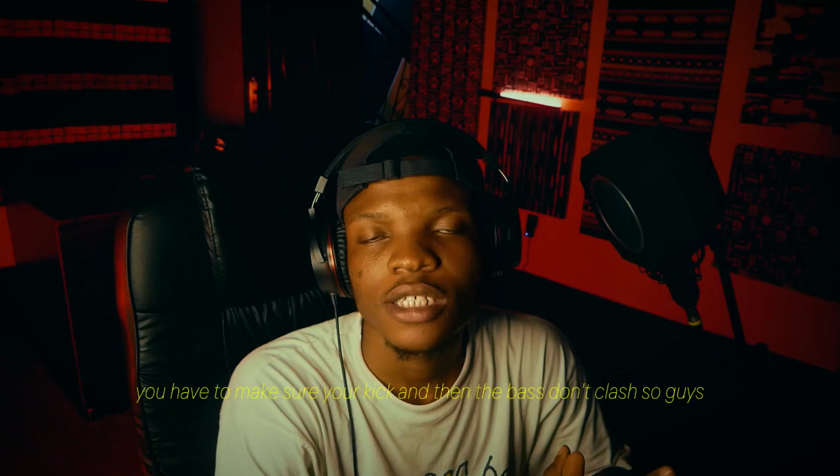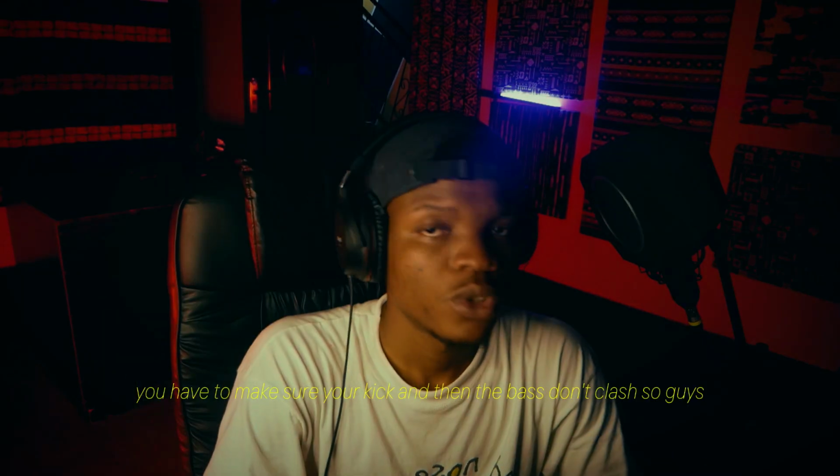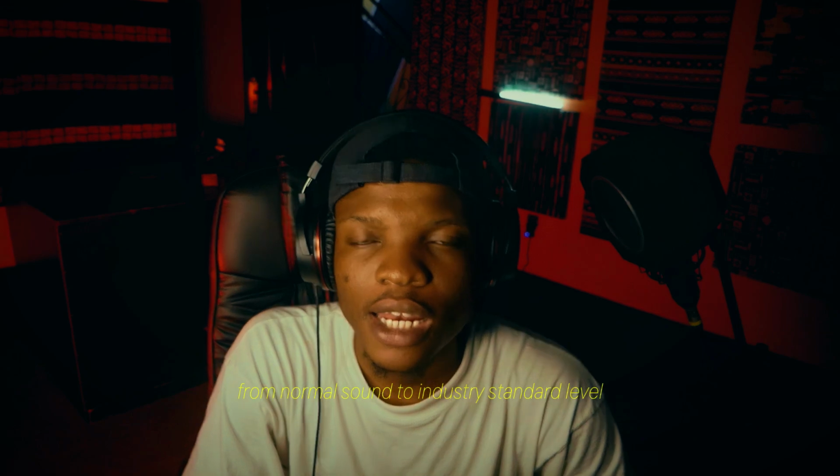So this is all. For the drums, you have to make sure your kick and the bass don't clash. So guys, this is how I take my sound from a normal sound to industry standard level.